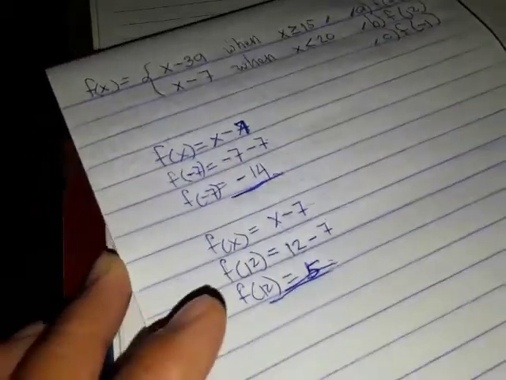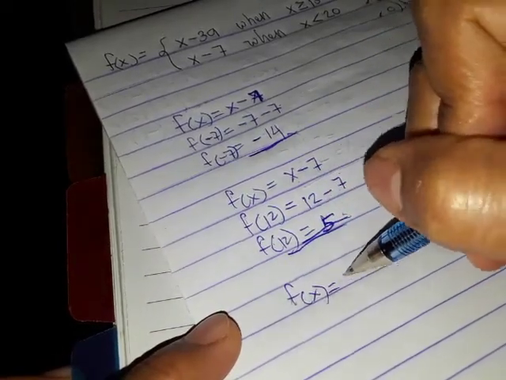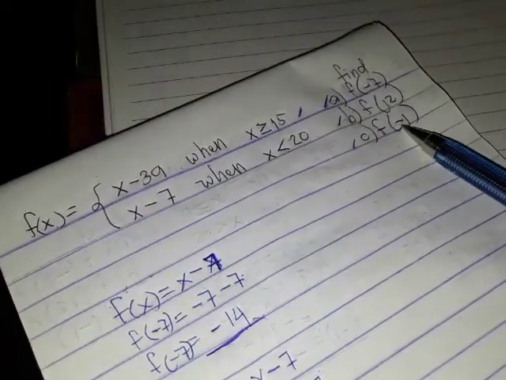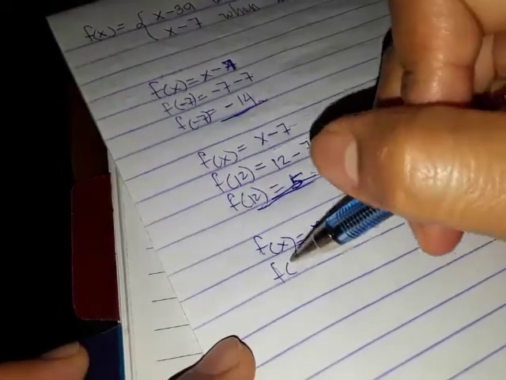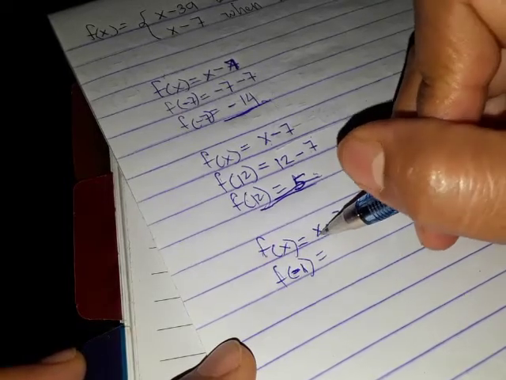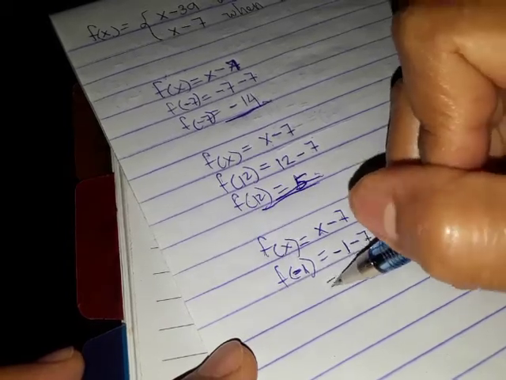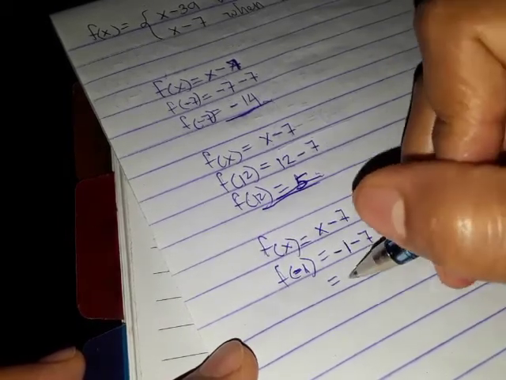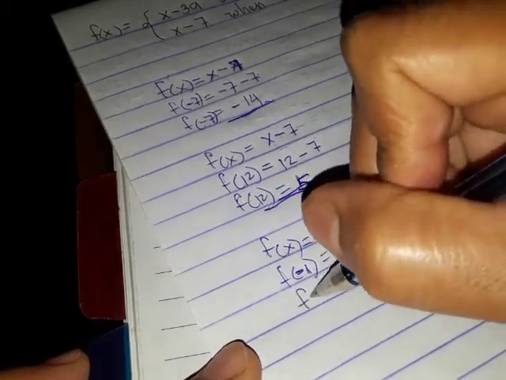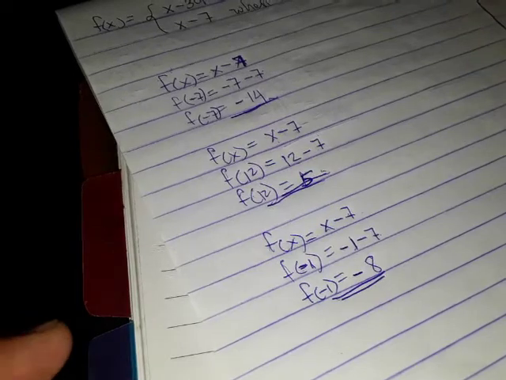Next, of course, the last one, we have f of x is equal to x minus 7. Our x is negative 1. Okay? So, palitan natin si x ng negative 1. Ganon din ang gagawin natin dito. Si x, papalitan natin ng negative 1. And then, copy negative 7. Kung magkapareho ang sign, kopyahin ang sign. And then, add the number, 7 plus 1 is equal to 8. So, our f of negative 1 is equal to negative 8. Okay. So, ang dali-dali lang, di ba?